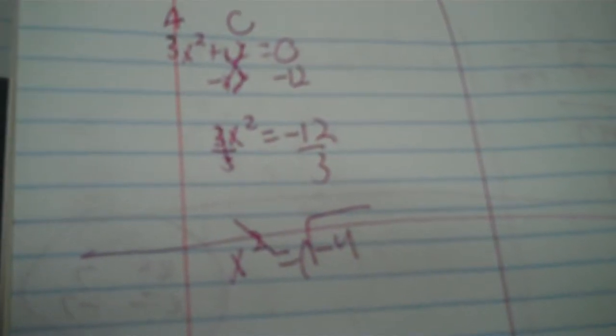Now apply square root. You can't take the square root of a negative. That's an NS, no solution. If you have to square root a negative number, there's not a real solution. It's not 2. 2 times 2 is 4. It's not negative 2. Negative 2 times itself is 4, too.